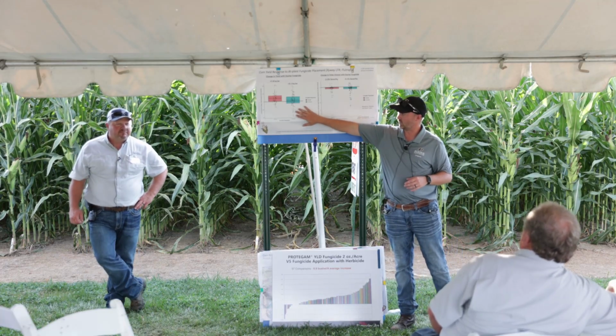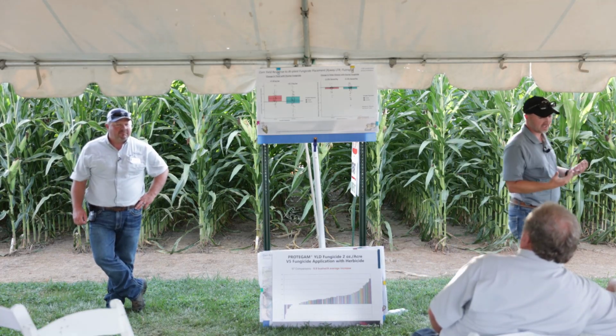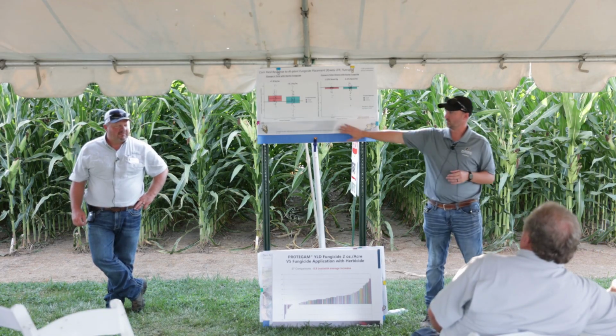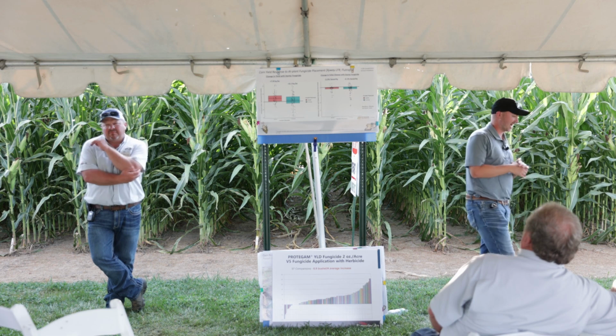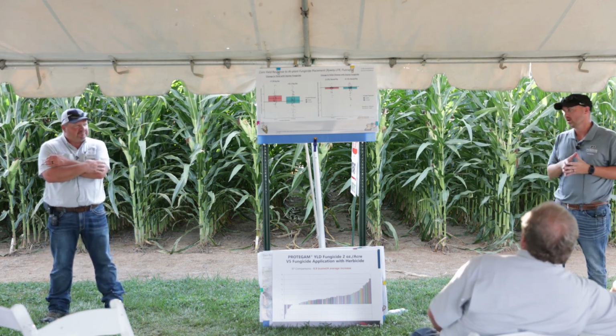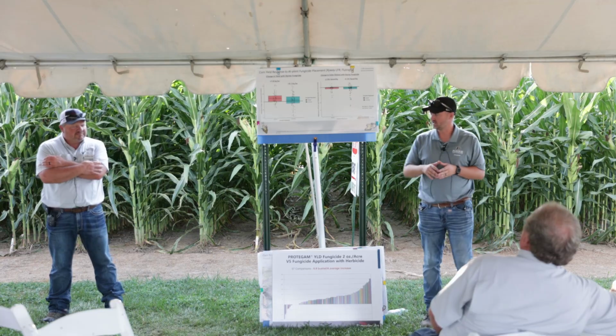This is some yield data over here. Red box is going to be banded, that's 2x2 or 2x0 applications. Blue boxes are in furrow. Zyway LFR, that specific formulation, is no longer labeled for in furrow. It was at the time that we started this study.